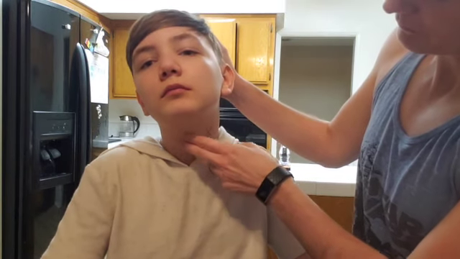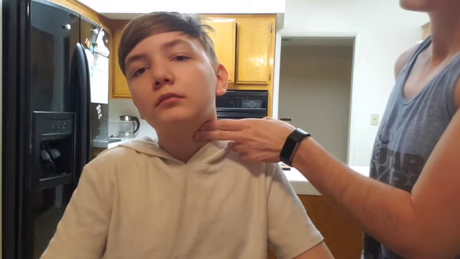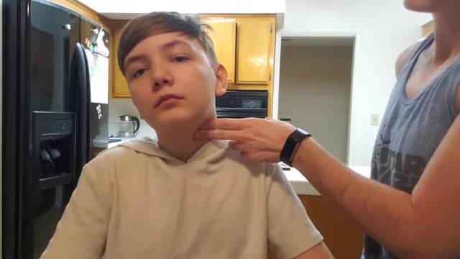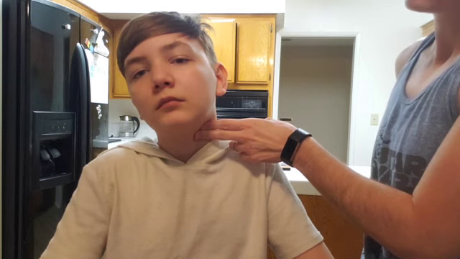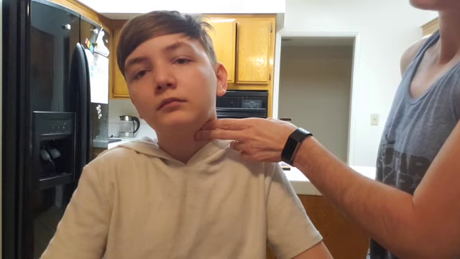Let's get started. First, we're going to find the carotid pulse. Using your index finger and middle finger, locate the trachea and then slide fingers into the groove to the side of the trachea. You can find the carotid pulse on either side of the trachea, but make sure not to press on both carotid arteries at the same time. Otherwise, you may get dizzy and feel lightheaded.